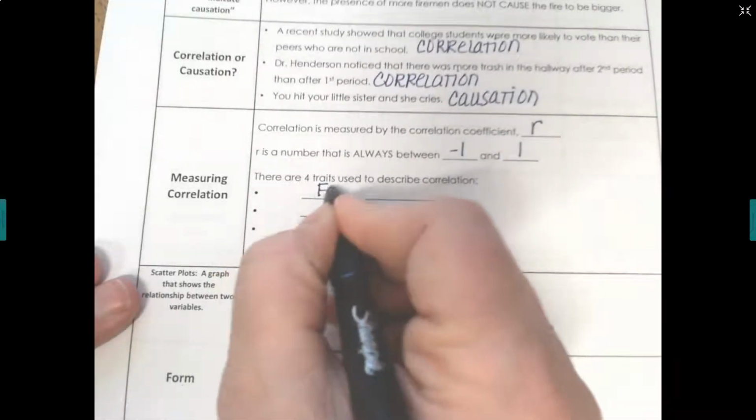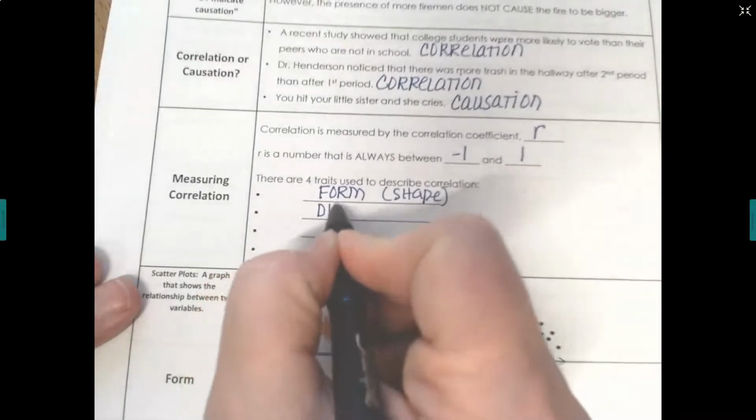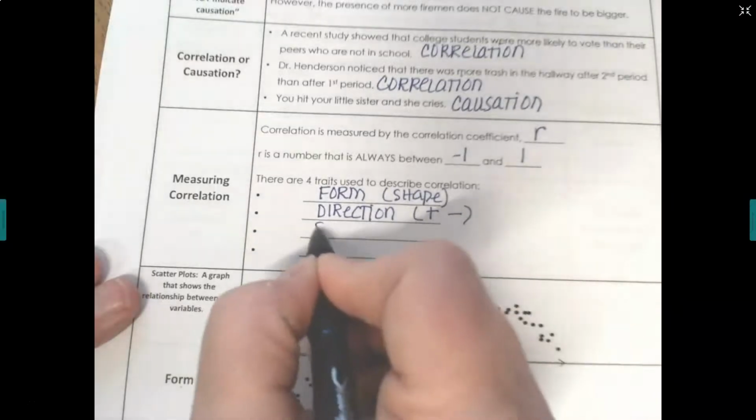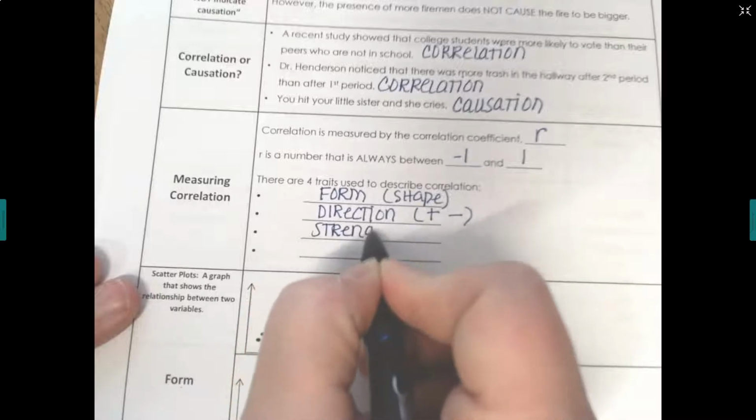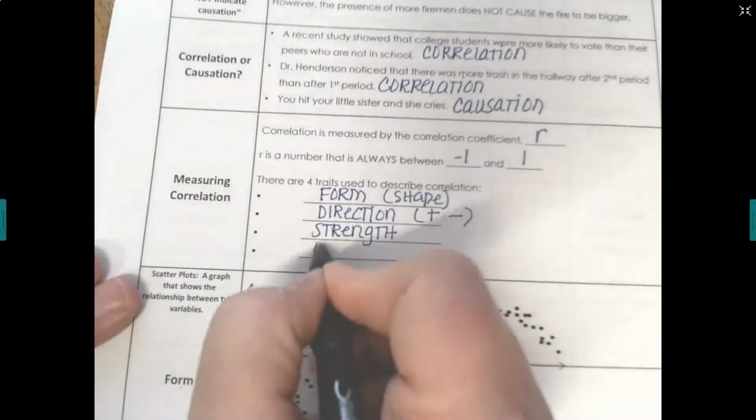They are the form, meaning what is the shape; we look at the direction, and we're looking for positive or negative; we're looking for the strength, and that has to do with the size of the correlation number, and any outliers. Okay, so we're going to use these to describe scatter plots, which show the relationship between two variables, and that helps us understand our correlation.